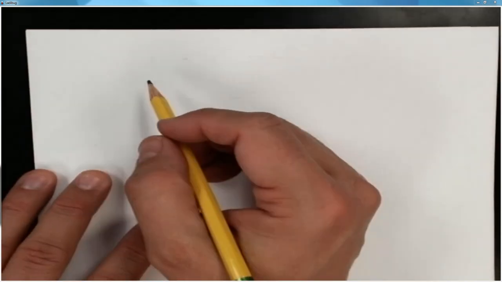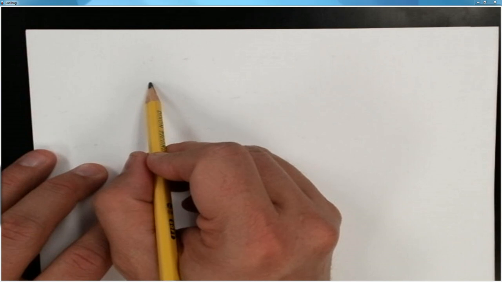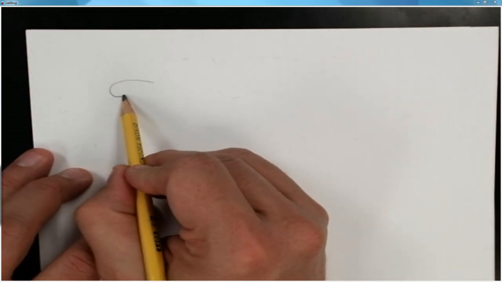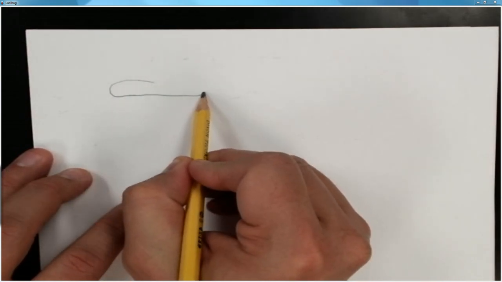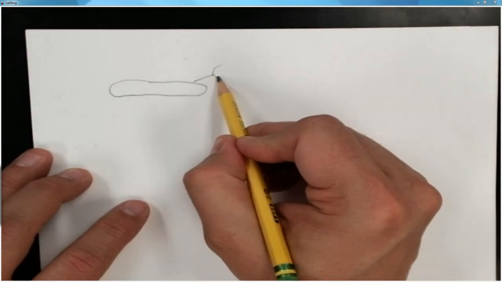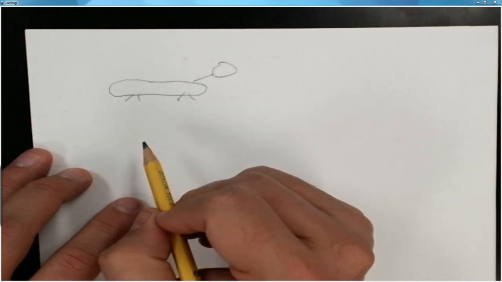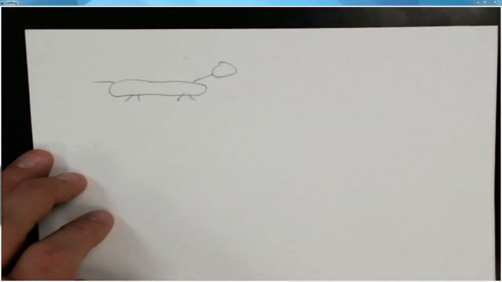Let's draw our picture. So here's my chameleon. I think they have tails.